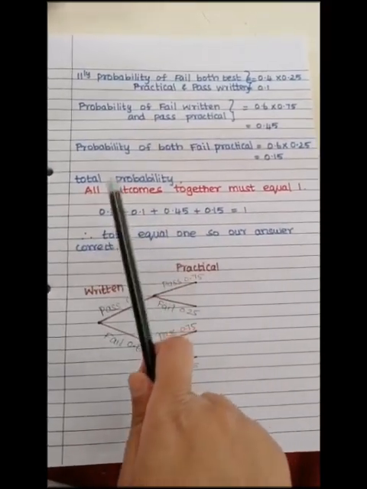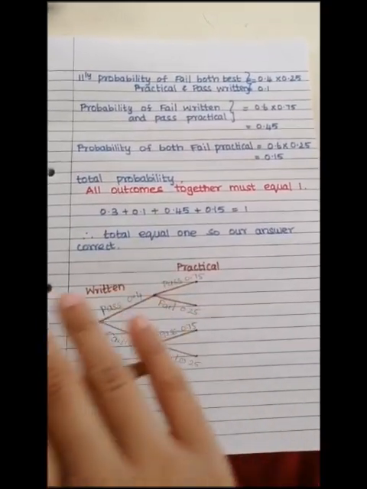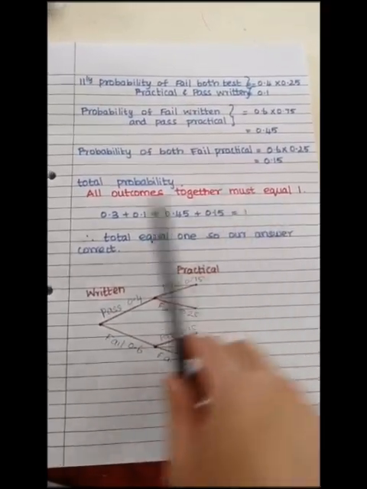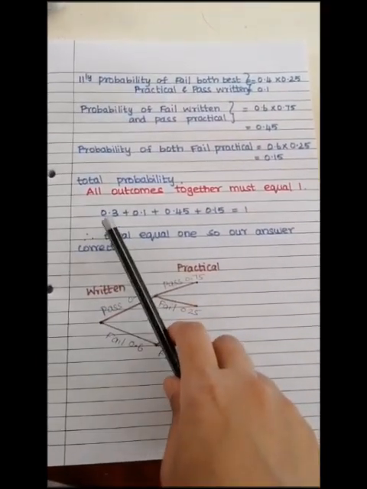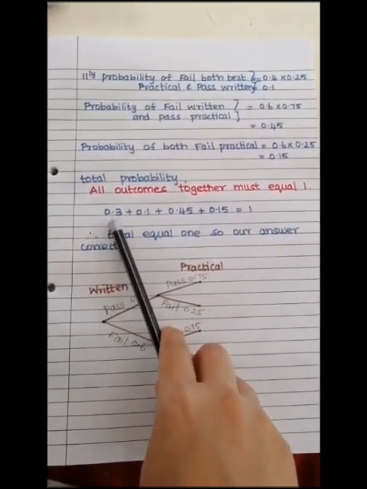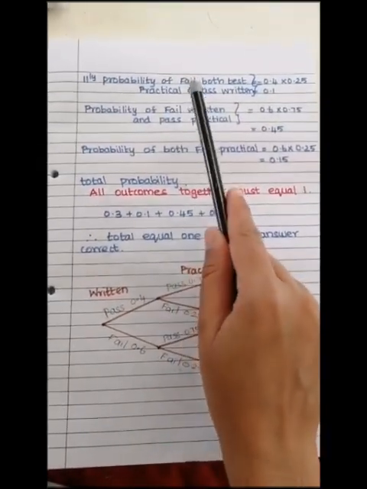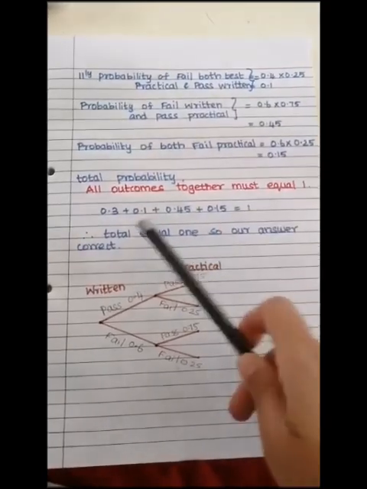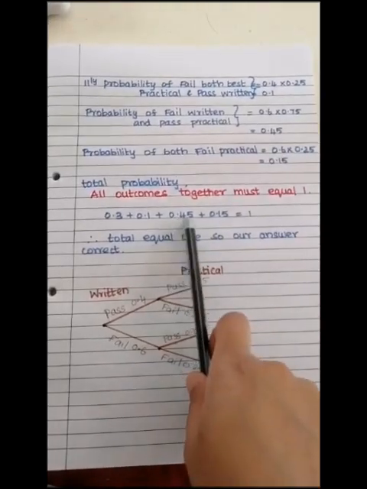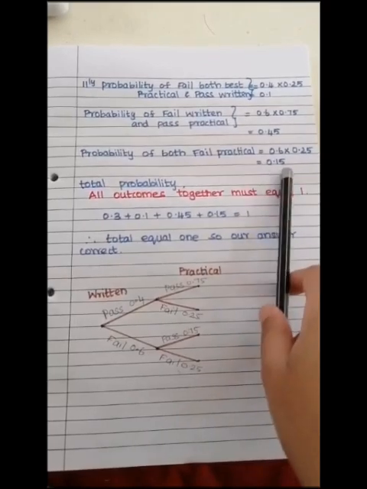So the total probability of all outcomes must be equal to 1. We know that this is the probability rule. So let us check: the probability of passing both tests is 0.3, plus pass in written and fail in practical is 0.1, plus fail in written and pass in practical is 0.45, plus fail in both tests is 0.15.